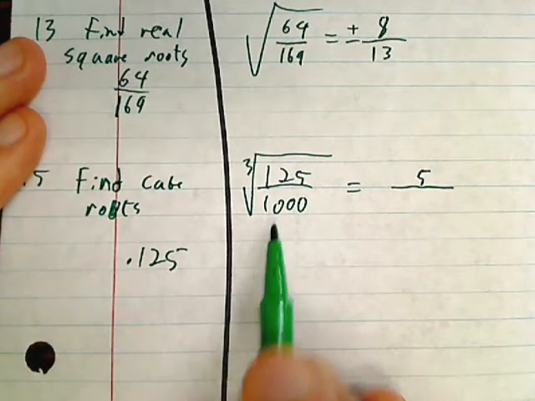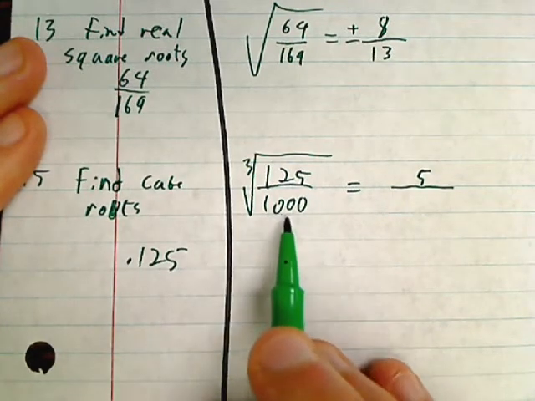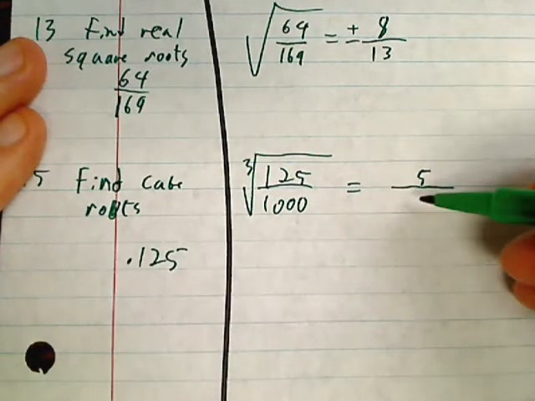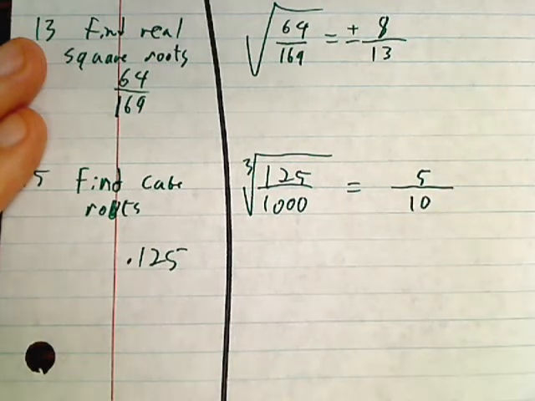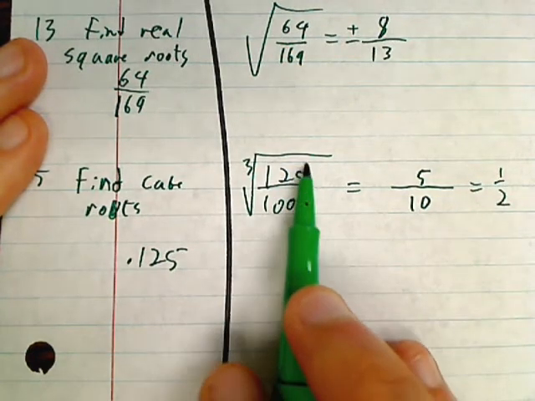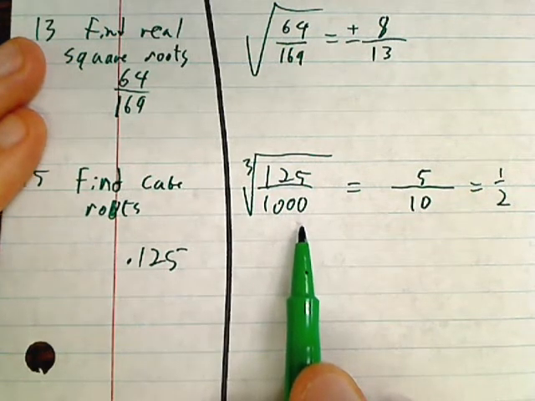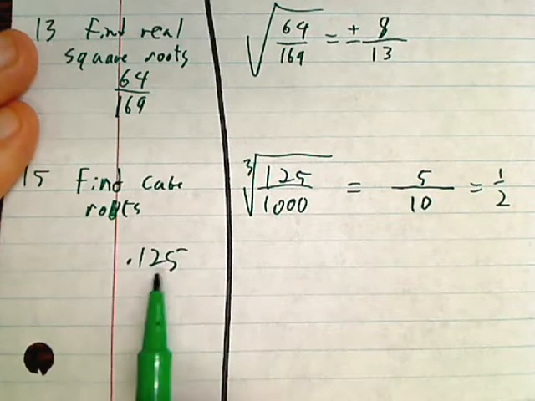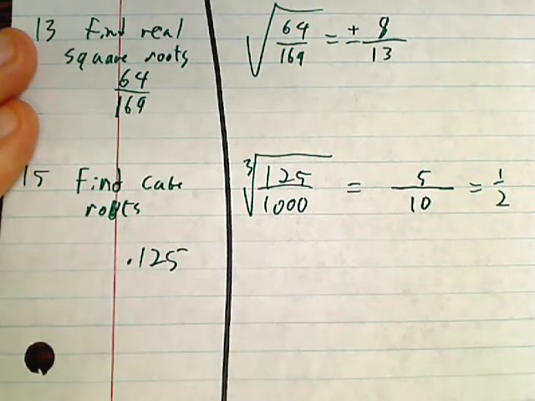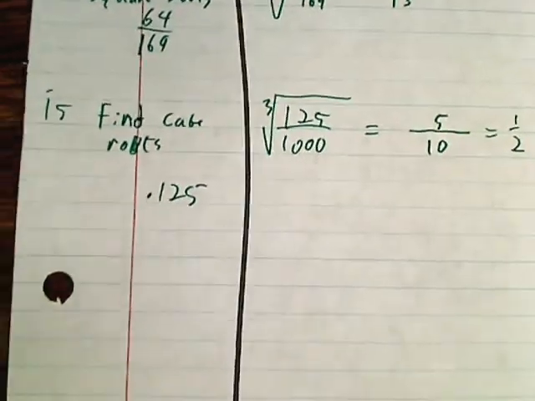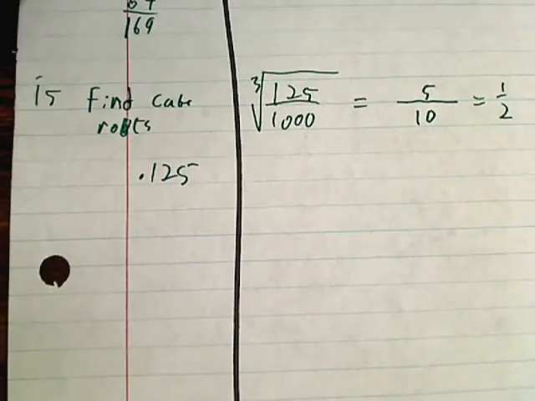For 1,000, the cube root of that, we just take the number of zeros and divide it by 3. So it's just going to be 1 and 0 left, or 10. And again, I'm promising you those will go evenly, and then that reduces to 1/2. So looking back, I could have reduced this, right? 125 goes into 1,000 8 times, so this is 1/8, and then take the cube root of that. So I could have noticed that as well. Or maybe I know that 0.125 is 1/8.